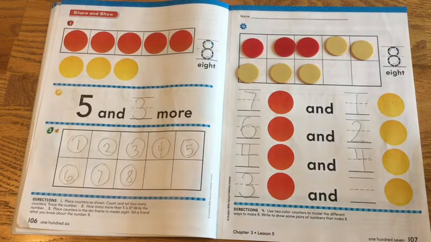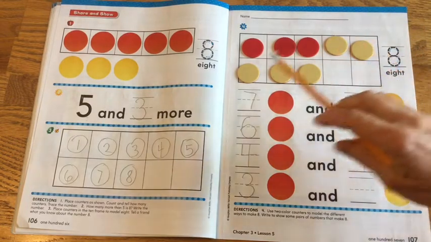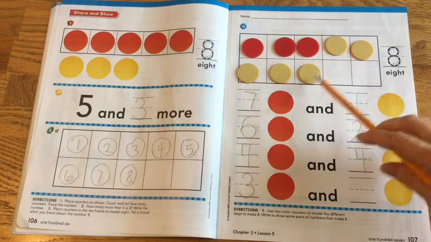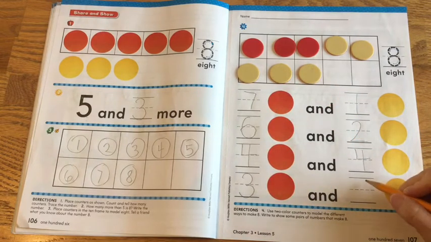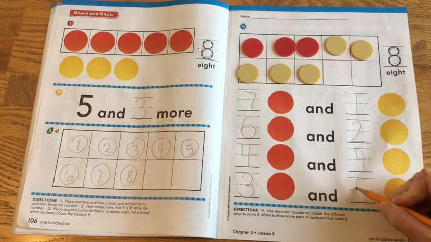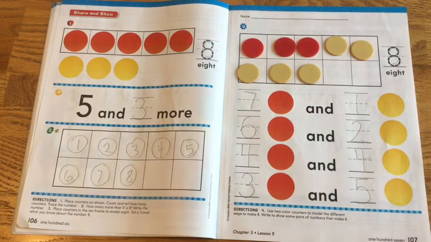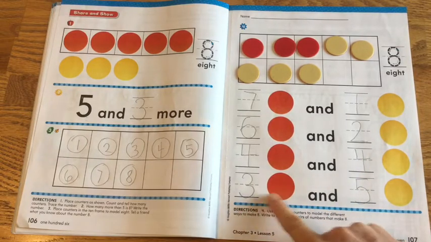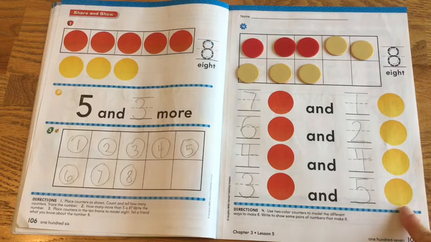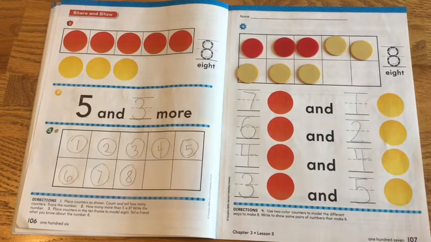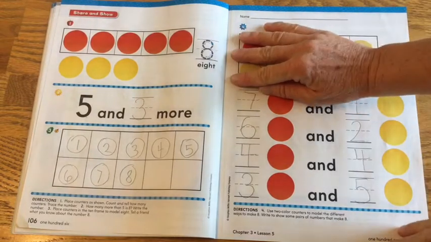Let's count the yellows. 1, 2, 3, 4, 5, and 5 yellows. So let's read the bottom one now. 3 red and 5 yellow. How many altogether? 8. Yes, 8 altogether. Great job, kindergartners.